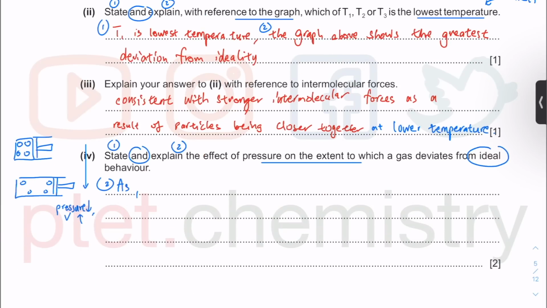I'm going to explain first in terms of one of the other assumptions of ideal gas, which is negligible volume, or that they have zero volume relative to the container size. But as you increase the pressure, you're making the volume of the particles less and less negligible relative to the volume of the container.